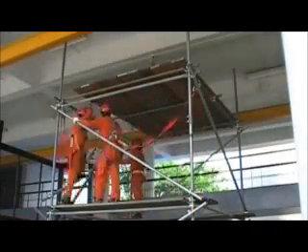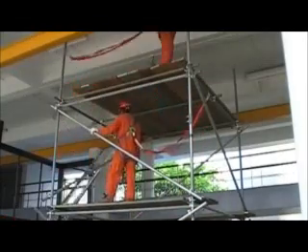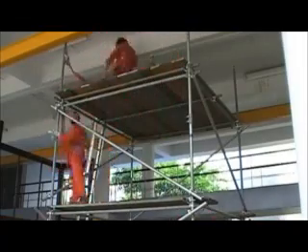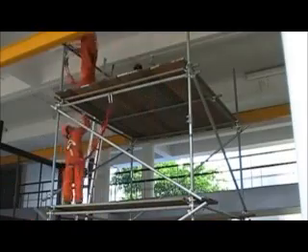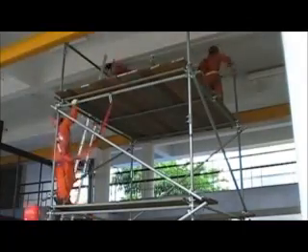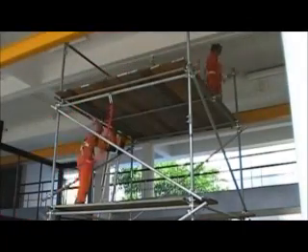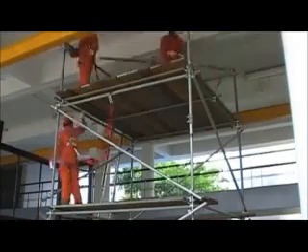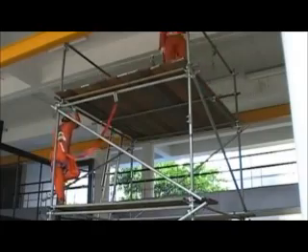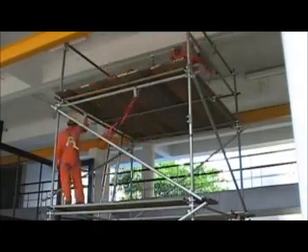Ensure toe board, mid rail and top rail. Fall protection arrangement must also be ensured. Put aluminium ladder with at least 1 meter extension from the top, and a 75-degree angle to be maintained for the ladder, and height to base ratio is 4:1. Minimum clearance between platform edge and working face to be maintained, that is 350 mm.